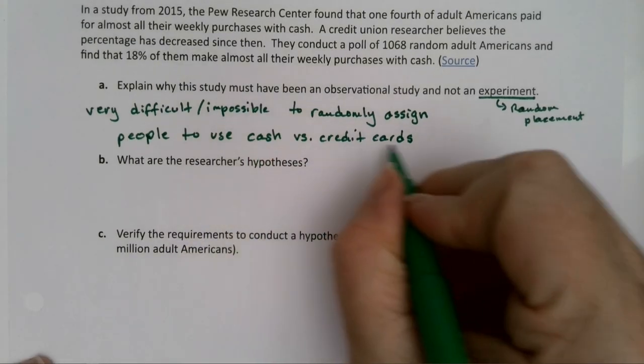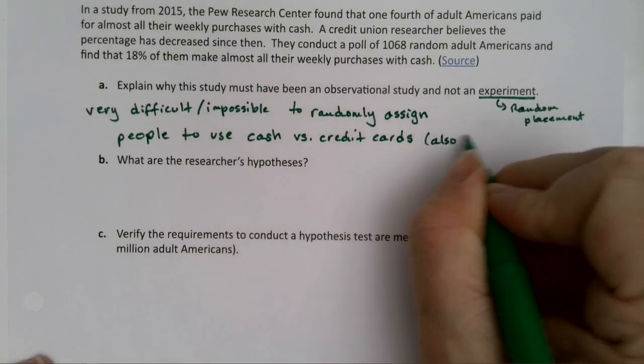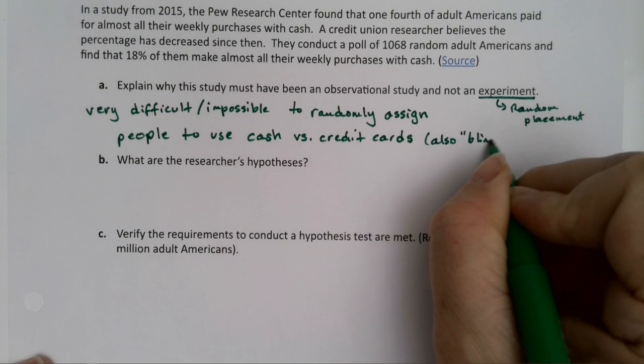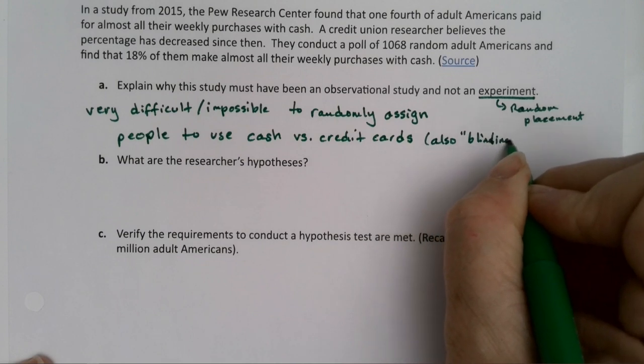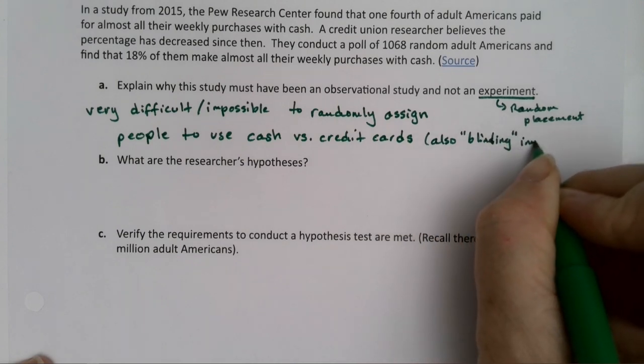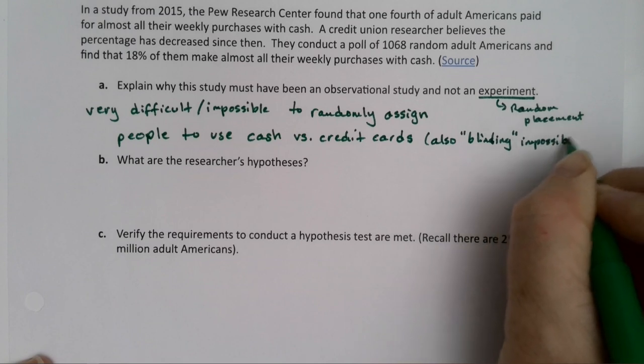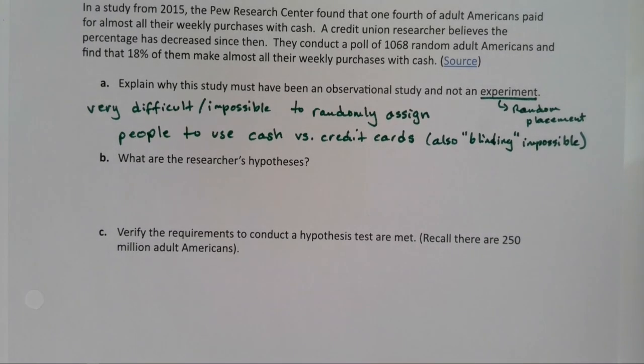So I'll just make a note. Also, blinding is impossible. So one of the advantages you would get from an experiment, which is blinding, you can't have it anyway. So you might as well go with an observational study.